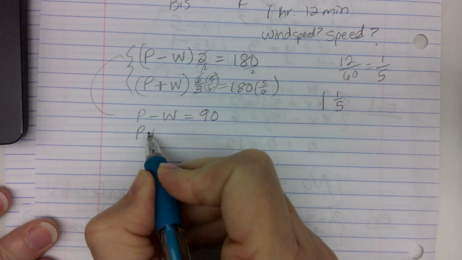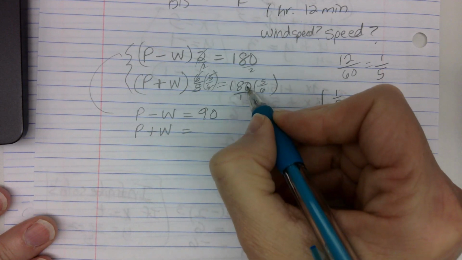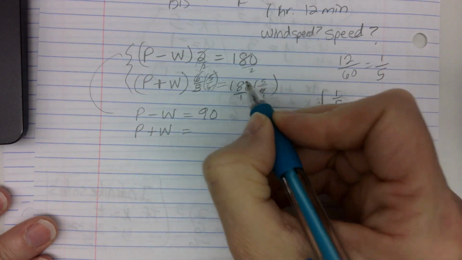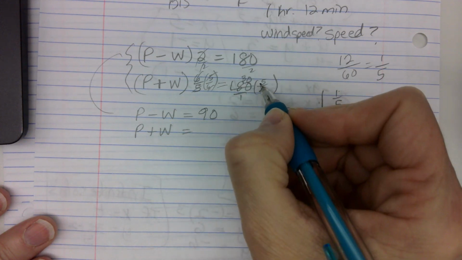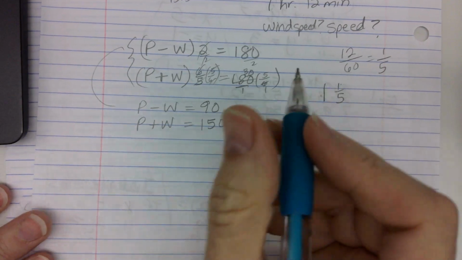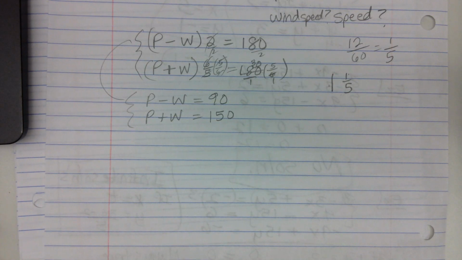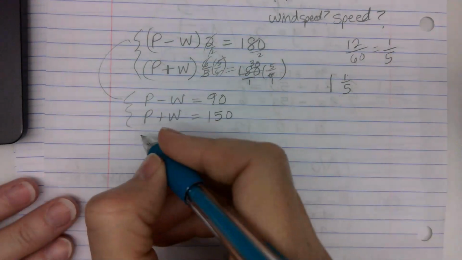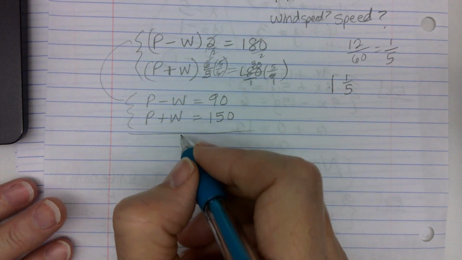What does P plus W equal? Now 6 goes into 180 how many times? 30 times. 30 times 5 is 150. So now we have a new equation, right? By the way, we learn from our mistakes almost more than we do.